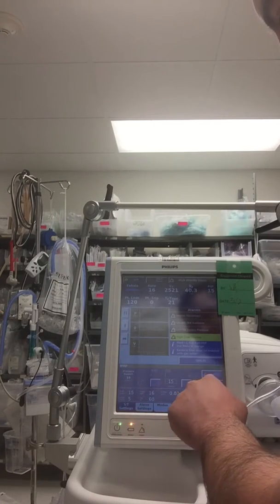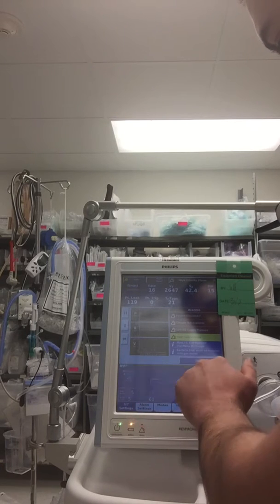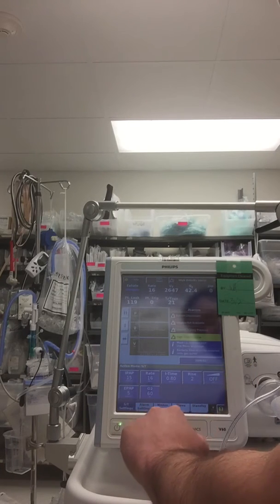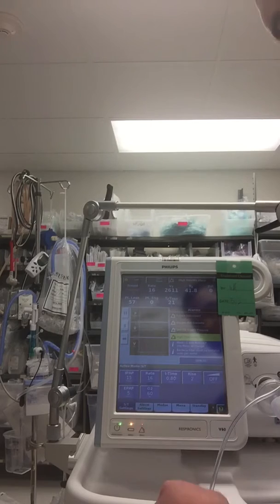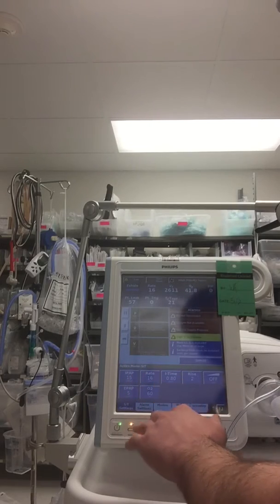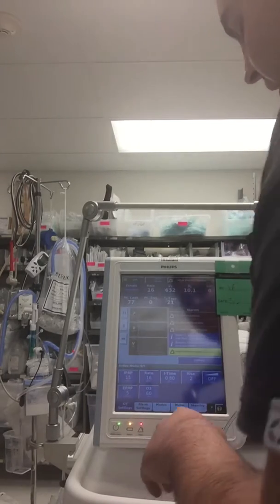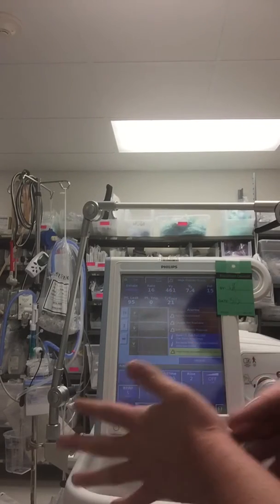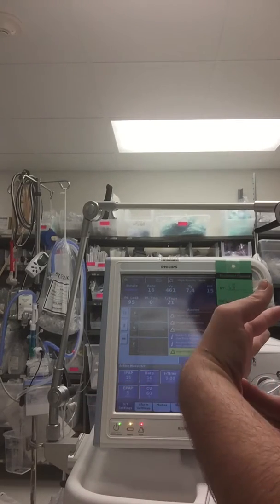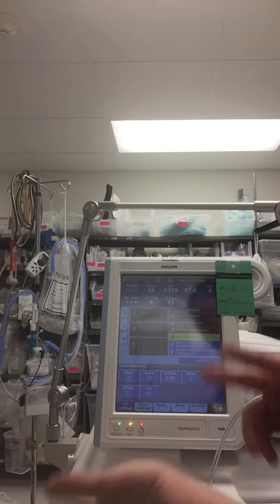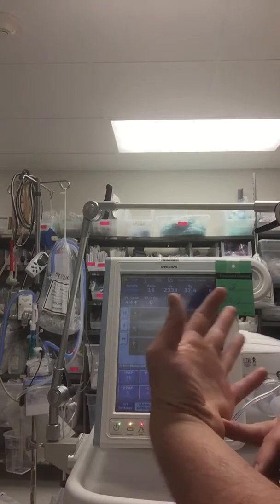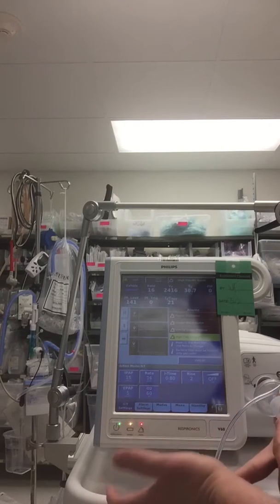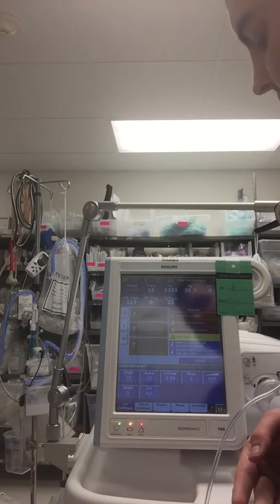IPAP's 15. EPAP is 5. Respiratory rate is set at 16. O2 needs to be set at 60, which it already is. You need to adjust it for an ABG of 7.32, which is the pH is 7.32, so their alkalosis, their PaCO2 is 66, so it's respiratory alkalosis.